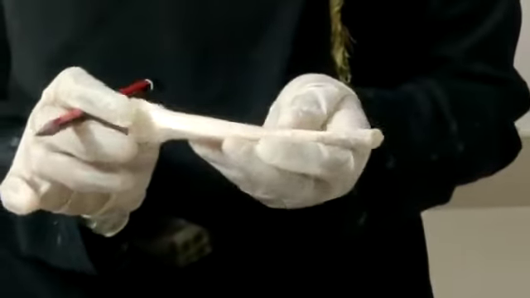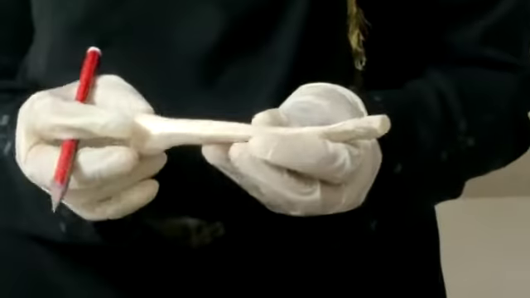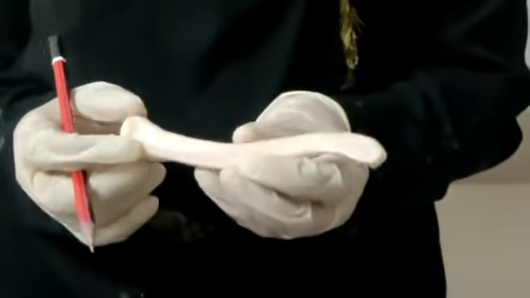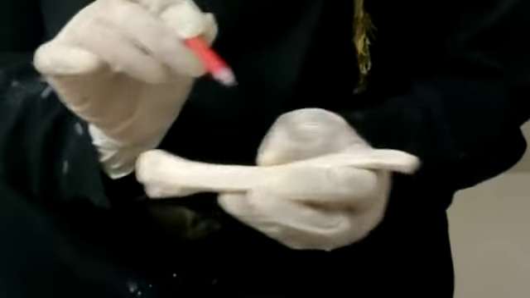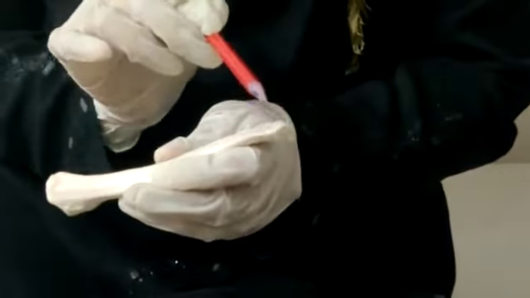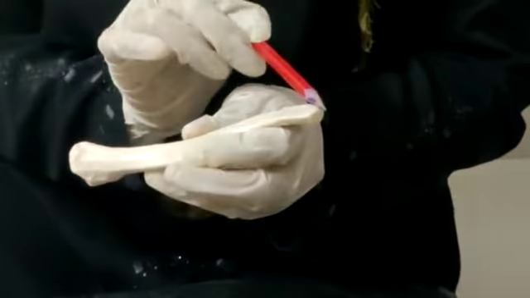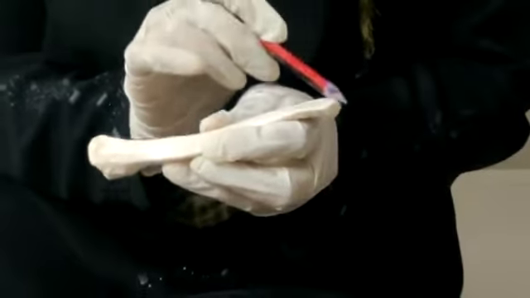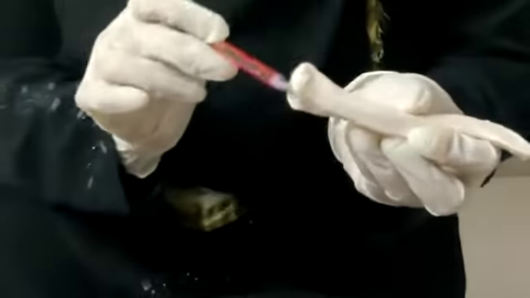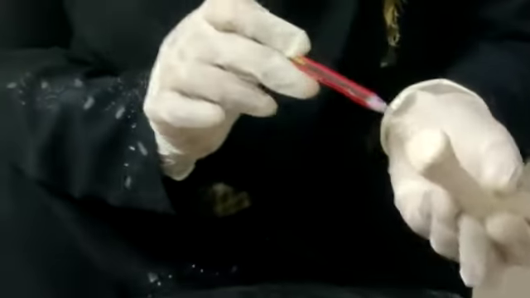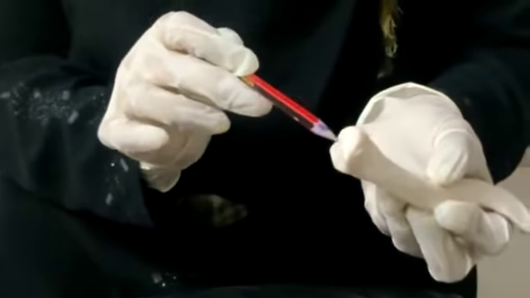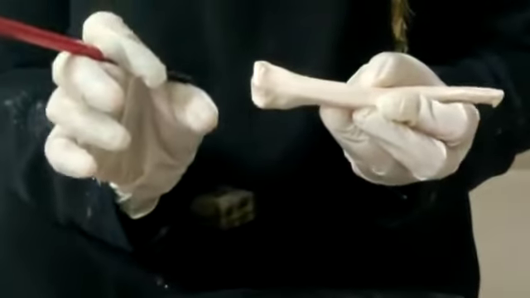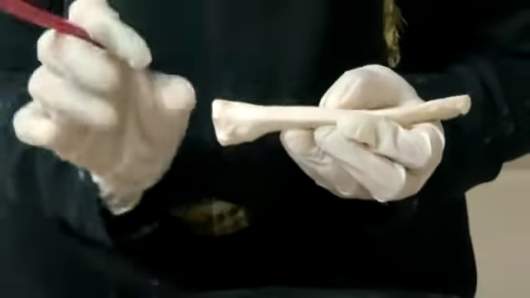With this introduction we'll see some features of the clavicle. As you can see, there are two ends, the lateral end and the medial end. The lateral end is flat and articulates with the acromion process of the scapula to form the acromioclavicular joint. Medially it is quadrilateral in shape and articulates with the sternum to form the sternoclavicular joint.